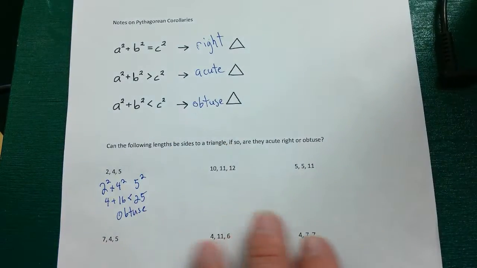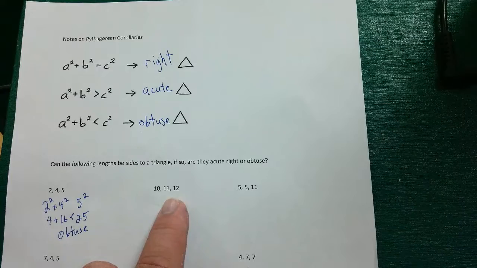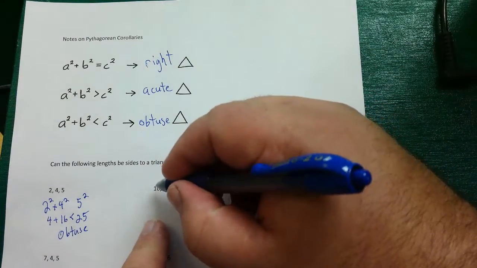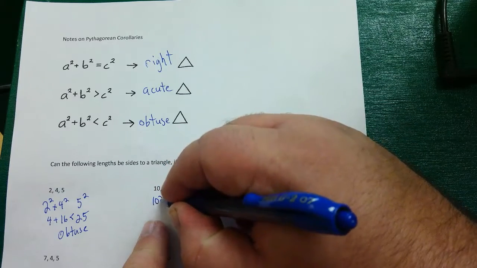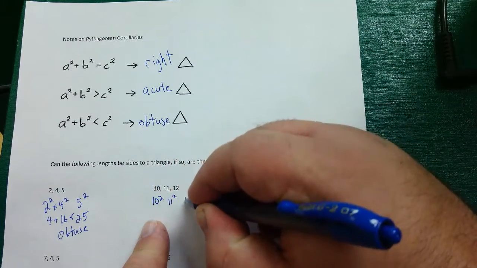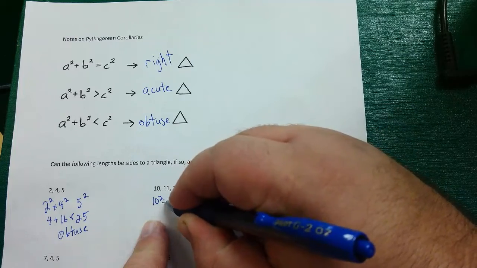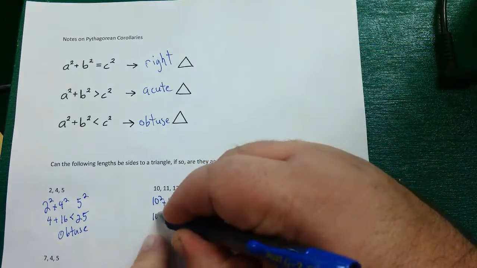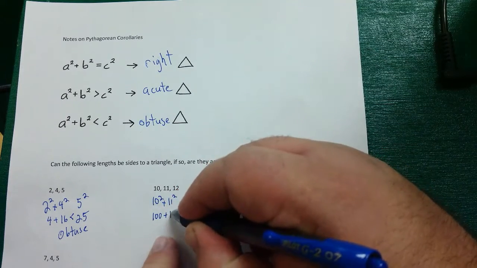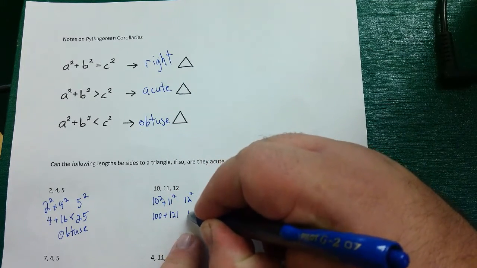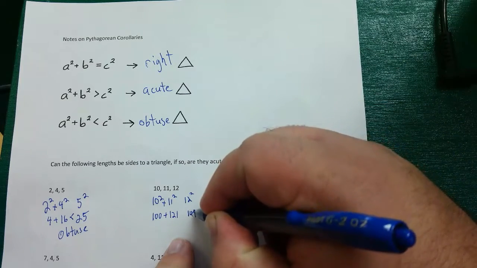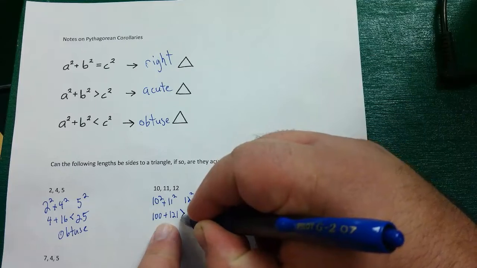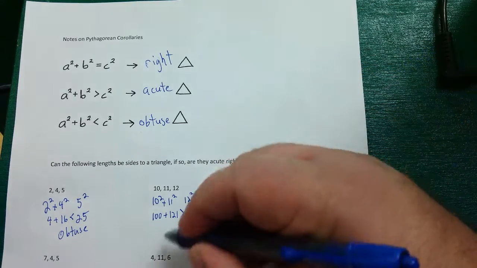Over here, 10, 11, 12. They're in order. 10 plus 11 is more than 12. So square all the numbers, add these together and compare them with that. 10 squared is 100. 11 squared is 121. 12 squared is 144. And when I add these together, that is definitely going to be greater than that. And so since it's greater than, this is an acute triangle.